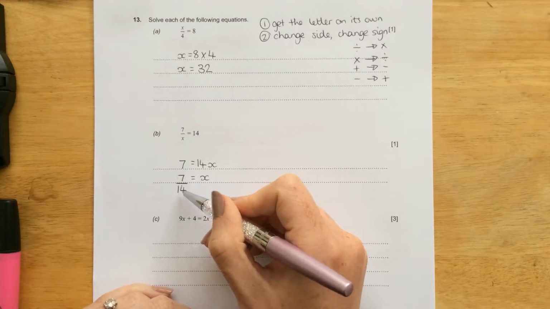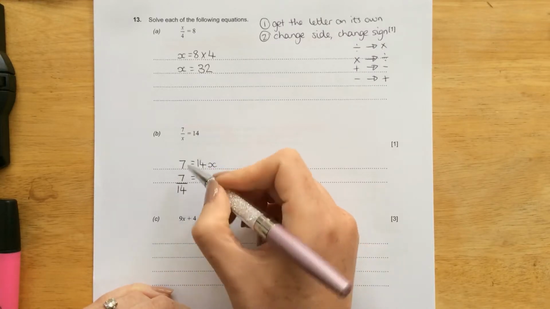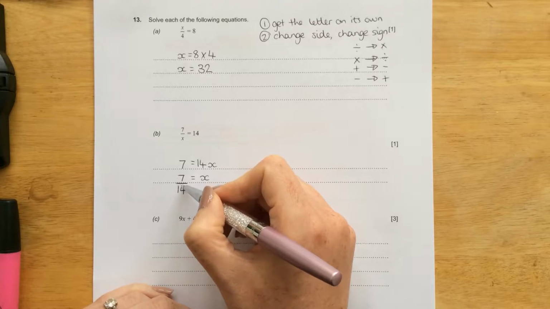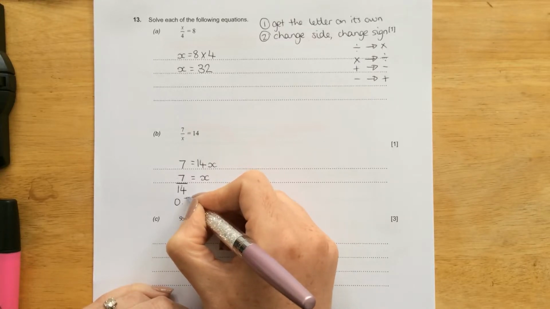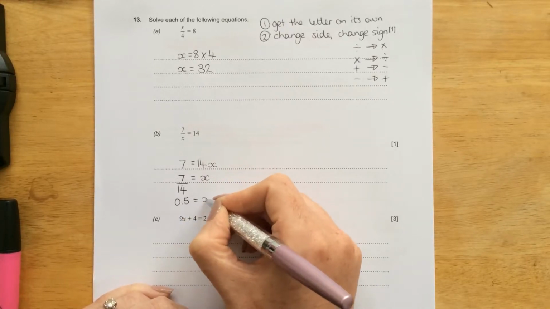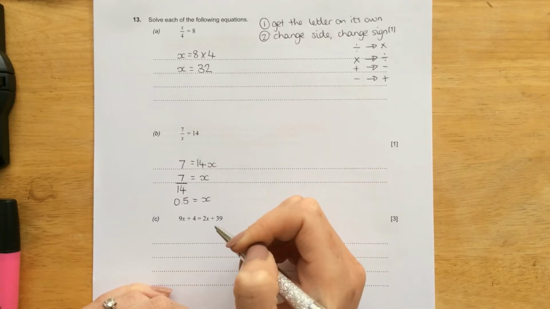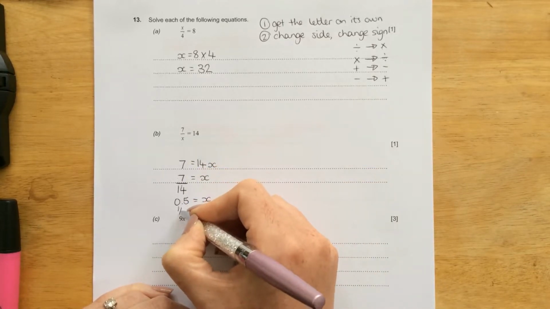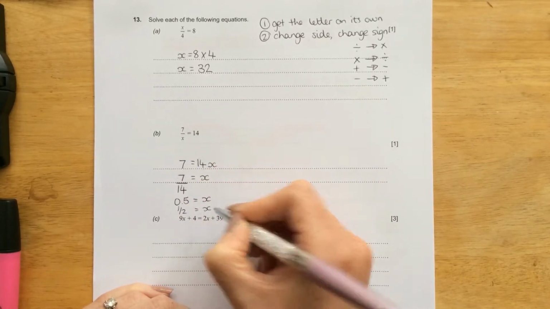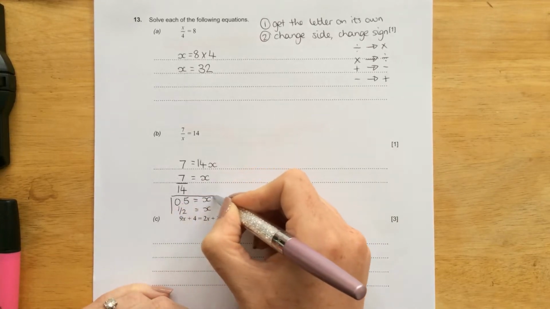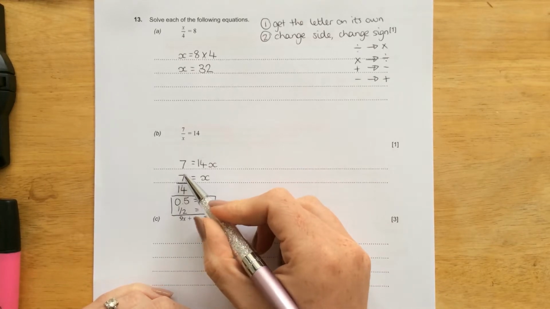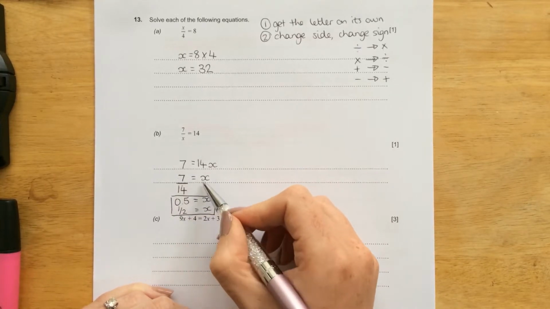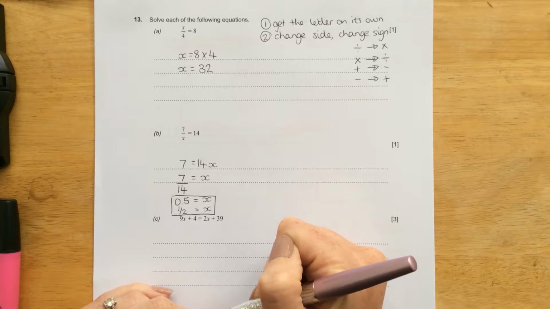So 7 divided by 14, if you can see that the 14 is exactly double of the 7, so if I divide it by that, it would give me 0.5, or I could say 1 over 2. So either of these would be correct if I wanted to actually answer it, but I could leave it as 7 over 14 equals x. That would also give you the mark.